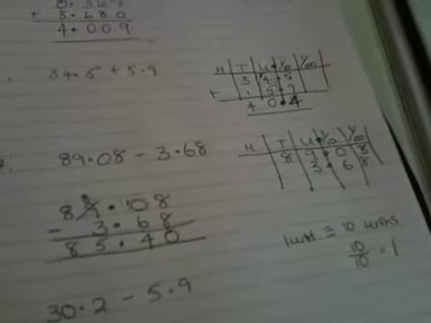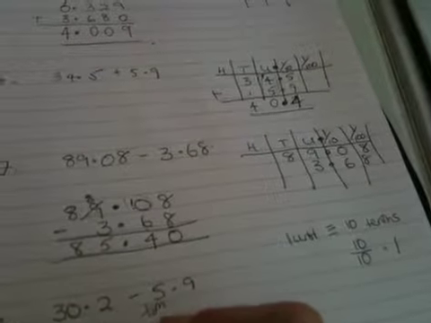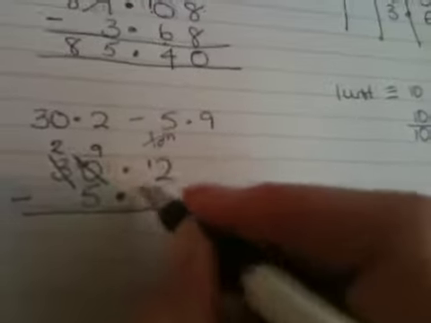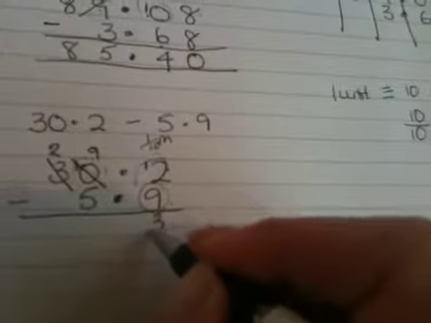We're going to borrow one of those units and make that 9, because we still haven't helped ourselves. We're going to take one of those units into the tenths column, and that's of course 10 tenths, so we're adding 10 tenths to the 2 tenths that are already there, and that is now 12 tenths, take away 9 tenths is actually 3 tenths, 9 take away 5 is 4, 2 take away nothing is 2, put the decimal point in, and there's your answer. This one is probably the hardest. Good luck.